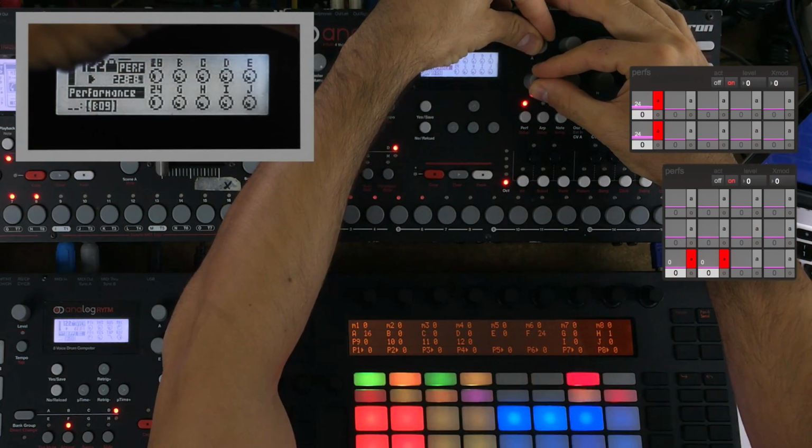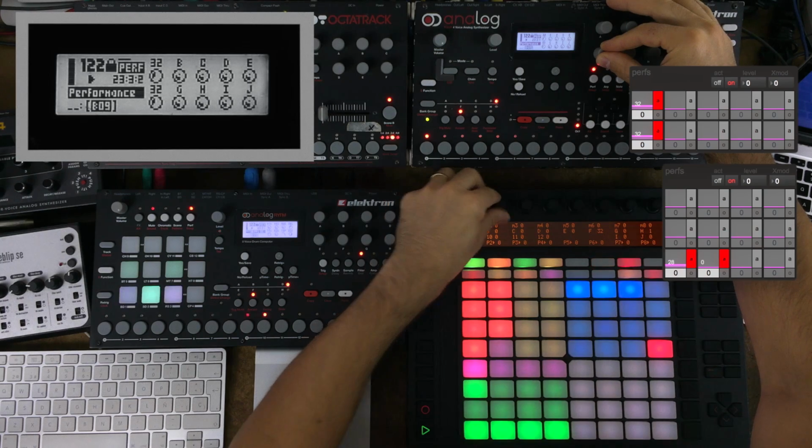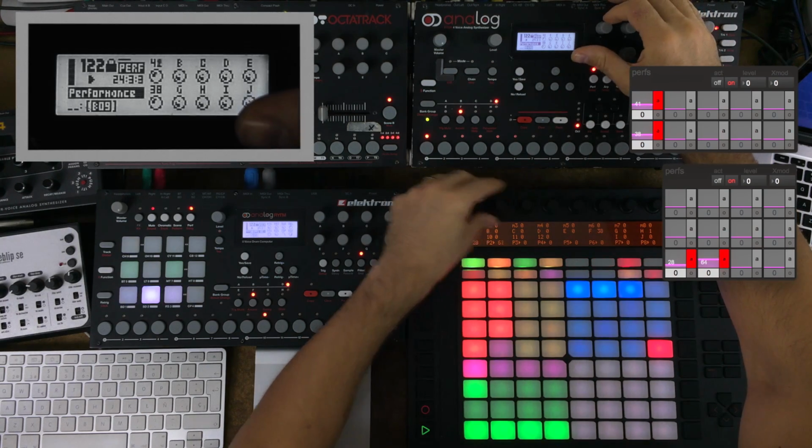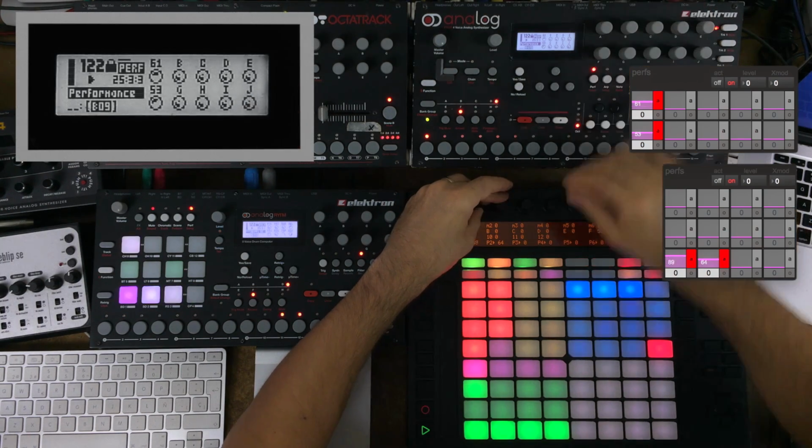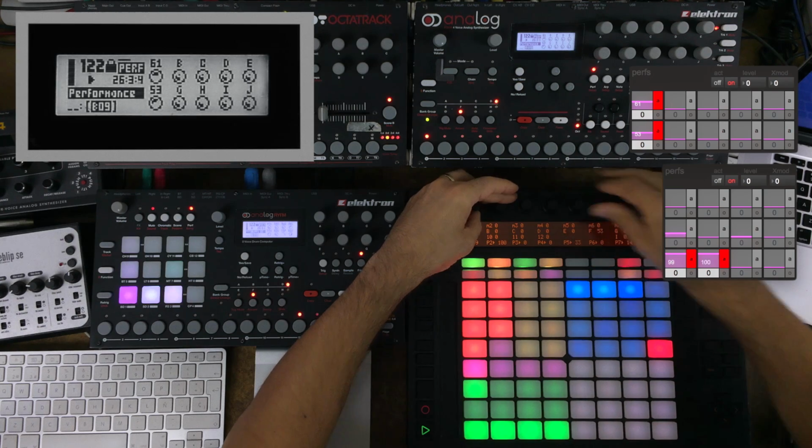Now I can play with my macros, and when I want them to return to 0, I just use the snapshot I just created.